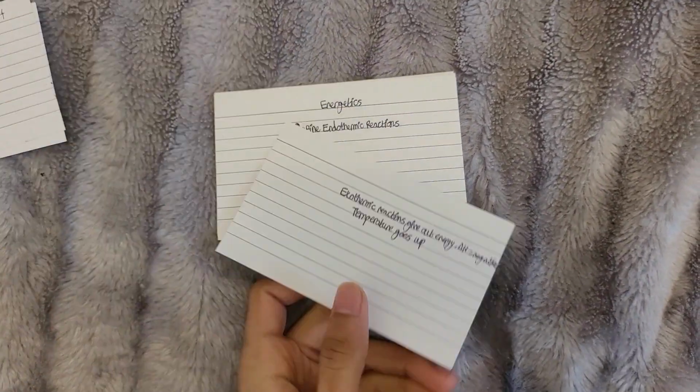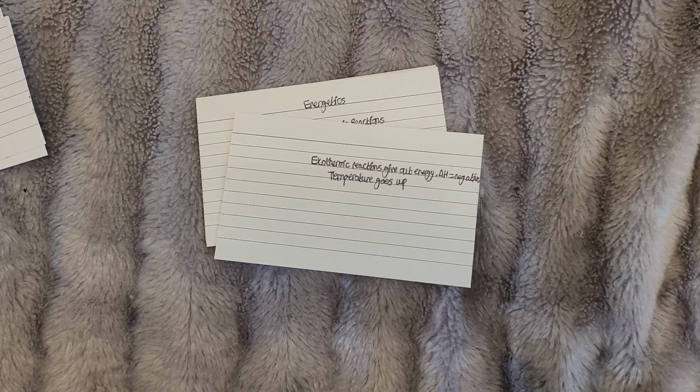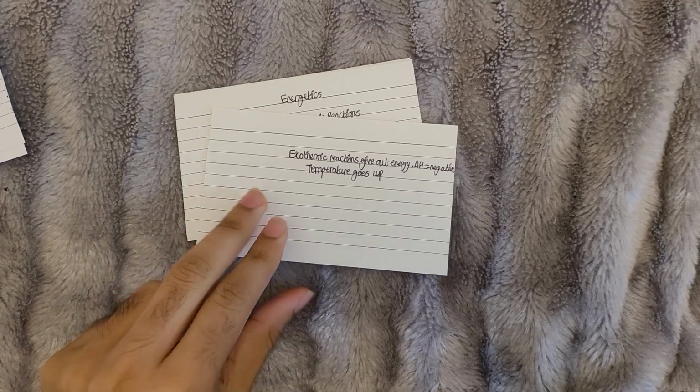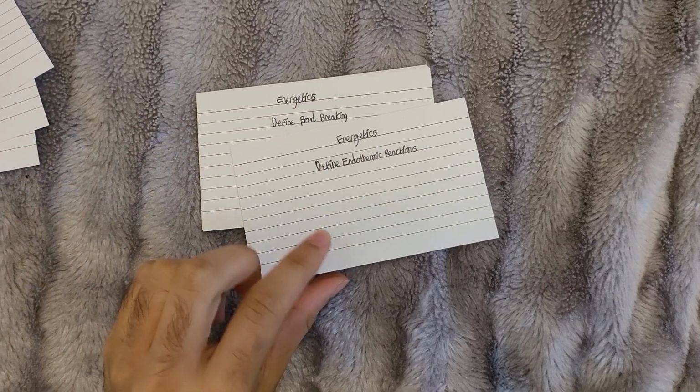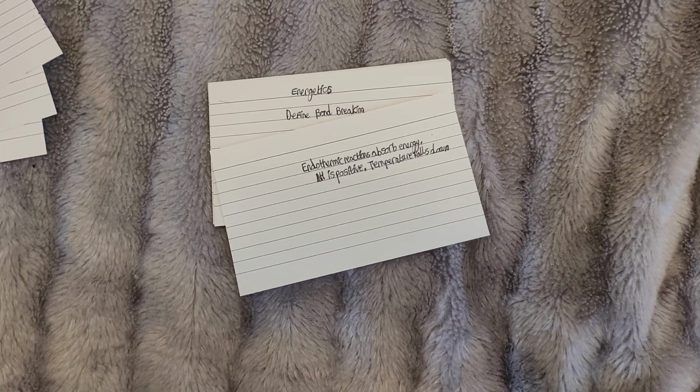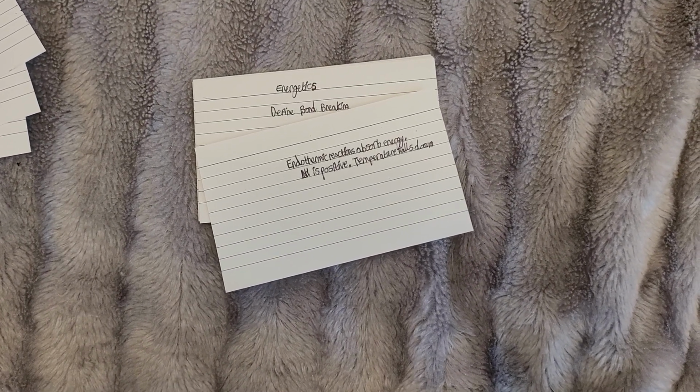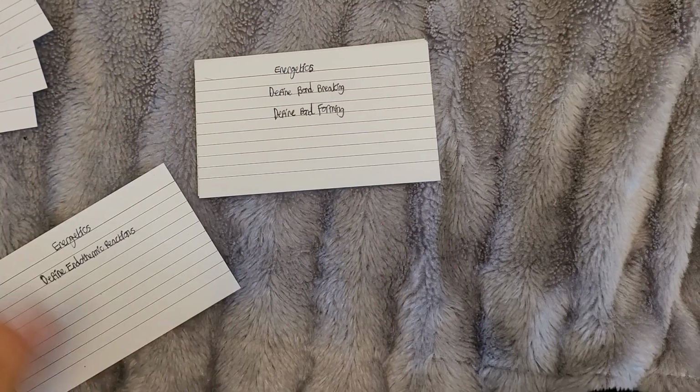Exothermic reactions give out energy. Delta H is negative, temperature goes up. This is just GCSE recap. Endothermic reactions absorb energy. Delta H is positive, temperature falls.